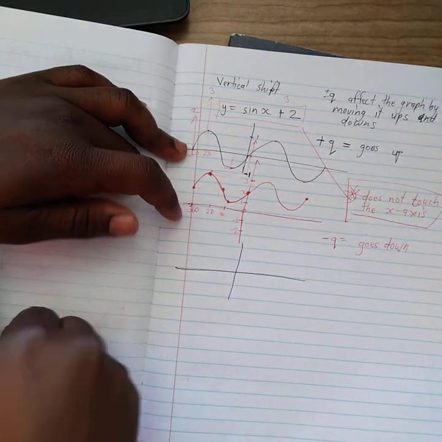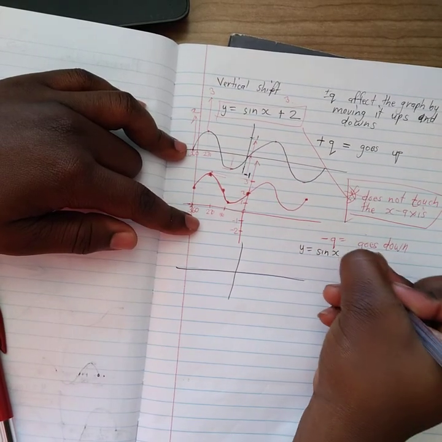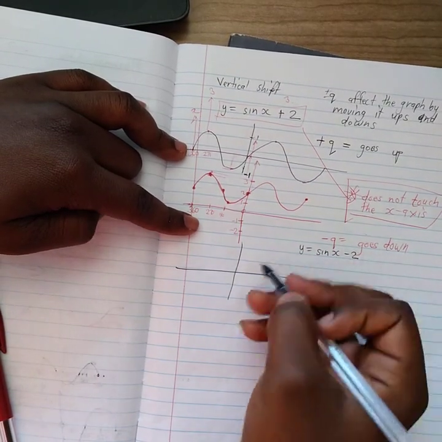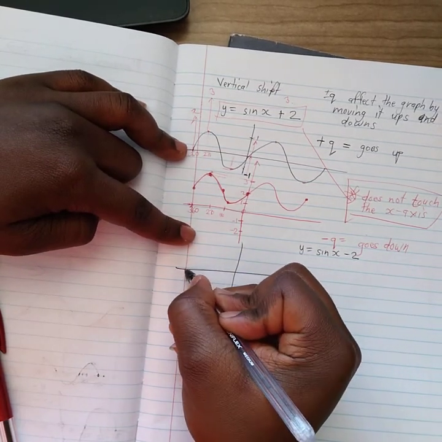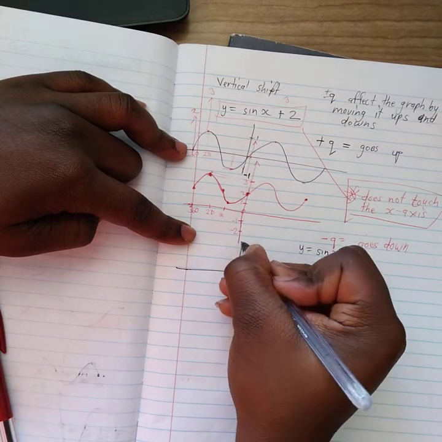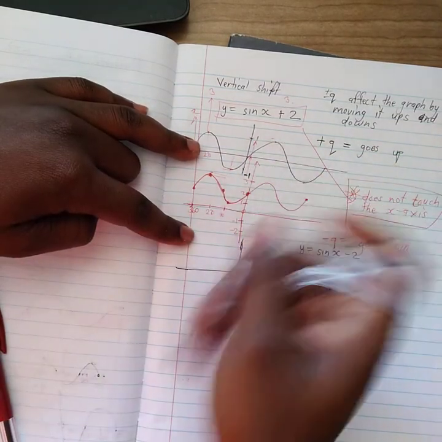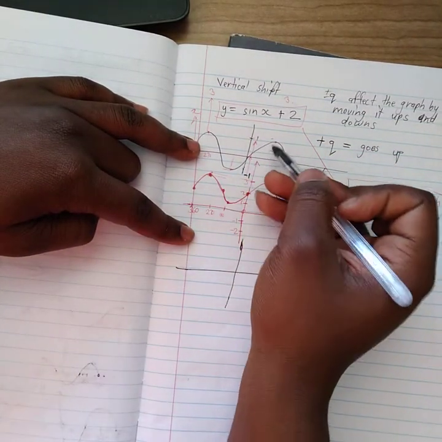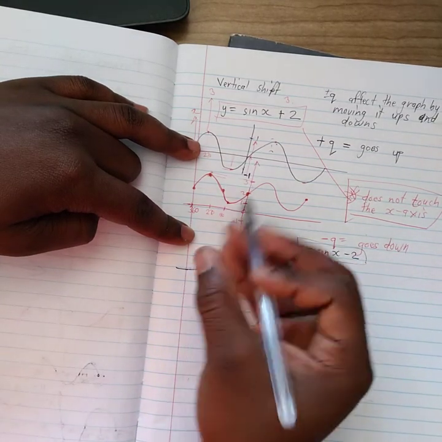Now the new graph is going to be y is equal to sine x minus 2. So what we mean is that the original graph of sine, taken from there, now let's shift this one to form this one. So this is what we will do.